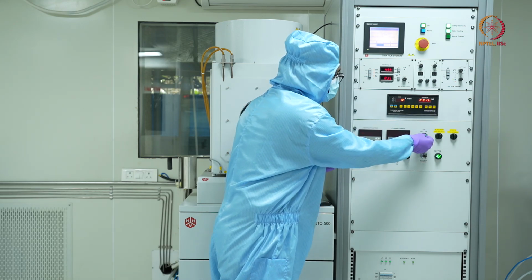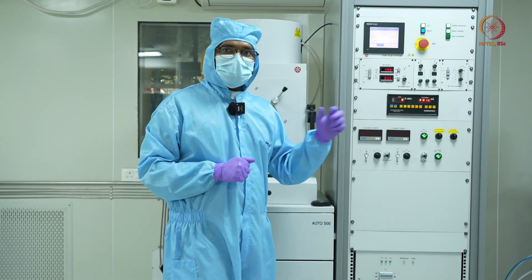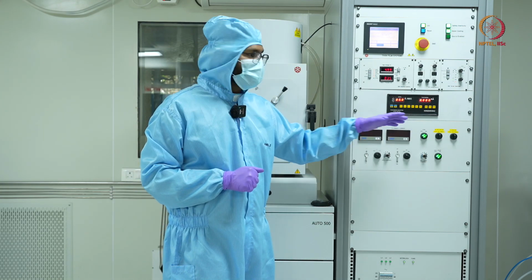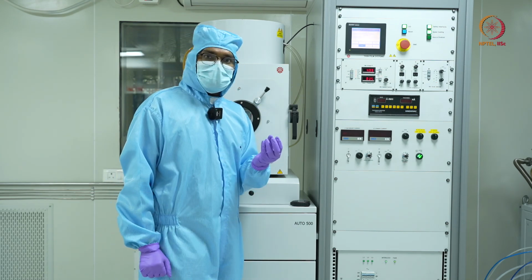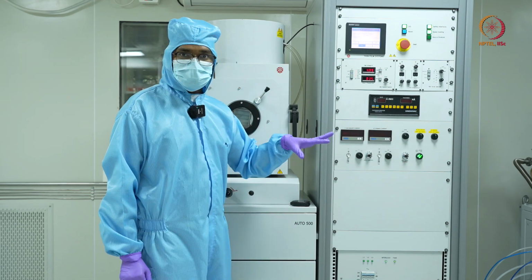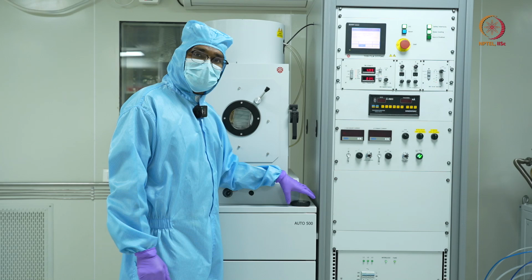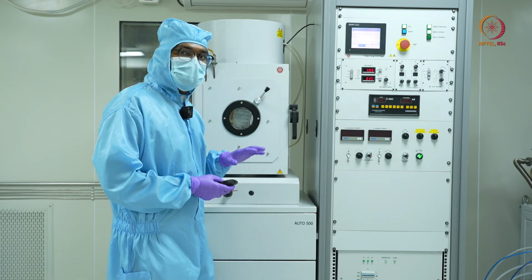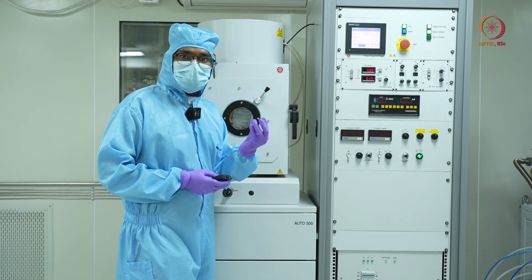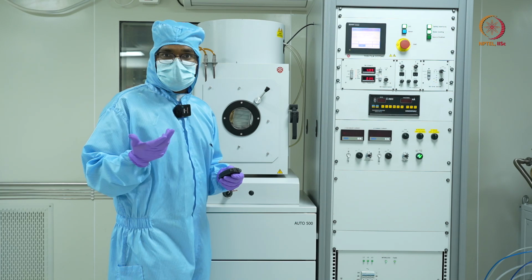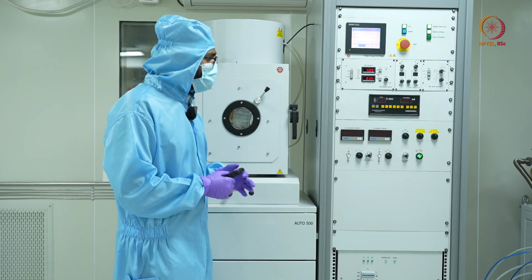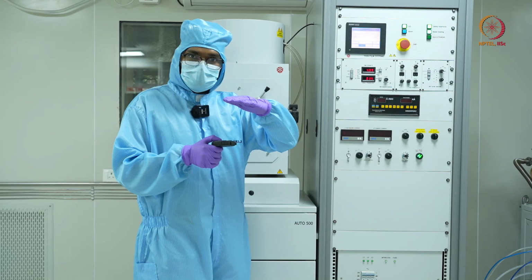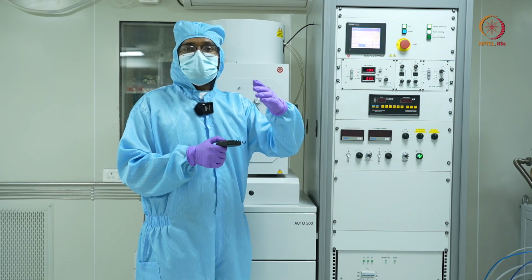Okay. For now, since the DTM is malfunctioning, we'll leave it as it is. So now my source material has been subjected to 35 milliamps for about a minute, and I can see that my source is red hot. The crucible has become red hot. That means the vapors are coming out. The aluminum vapors are coming out. But since I have my shutter closed, the deposition is not happening right now.